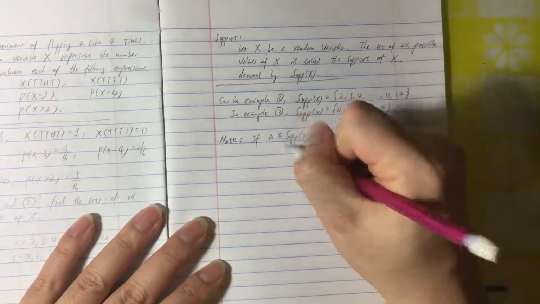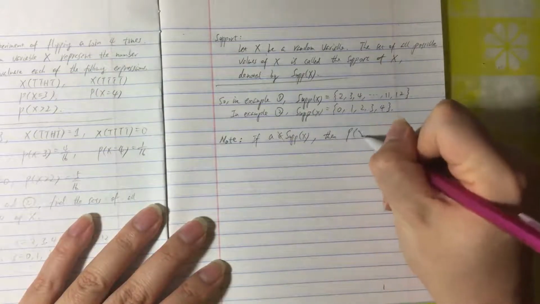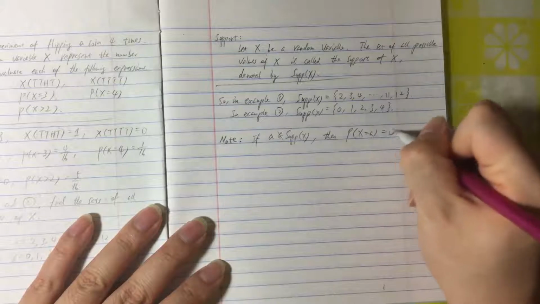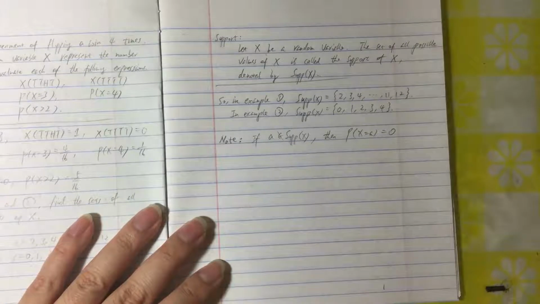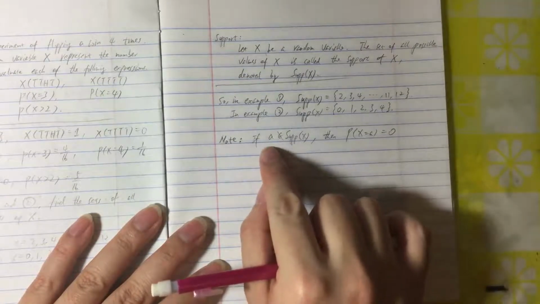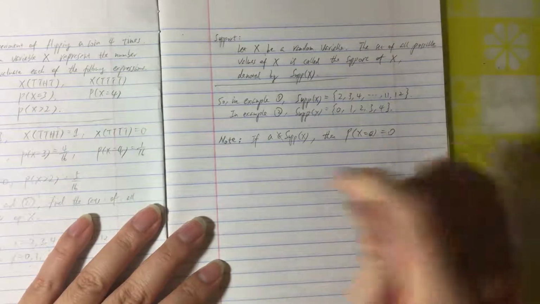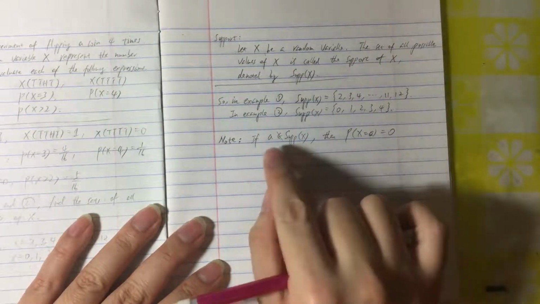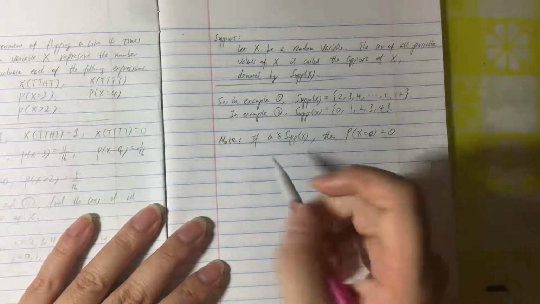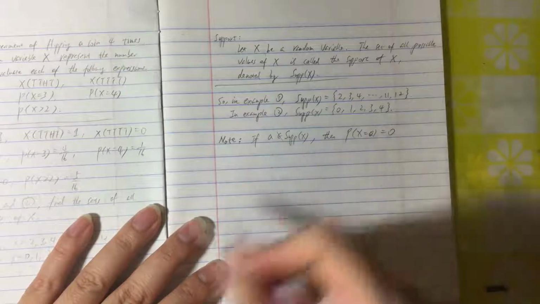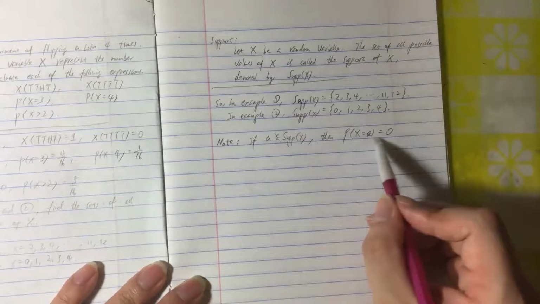If a doesn't belong to the support of X, X cannot be a. This is an impossible value of X. That's why its probability is 0.